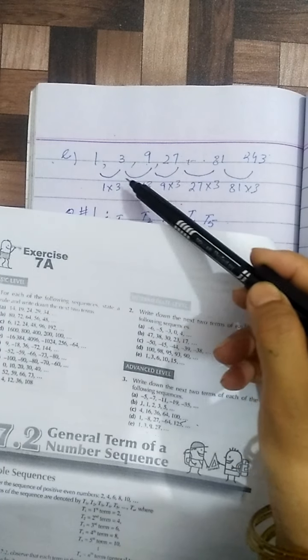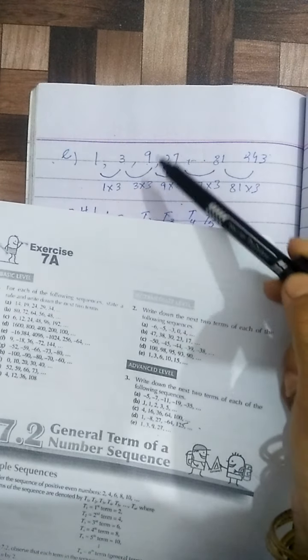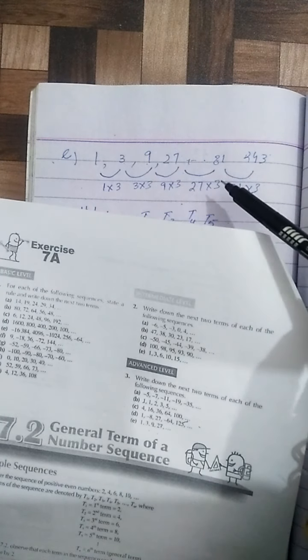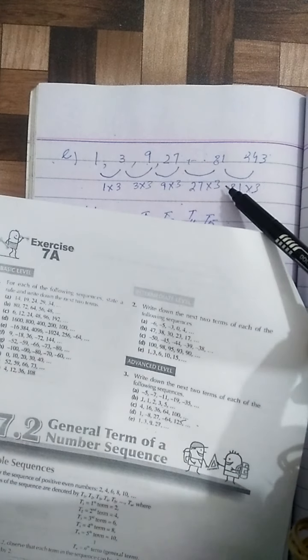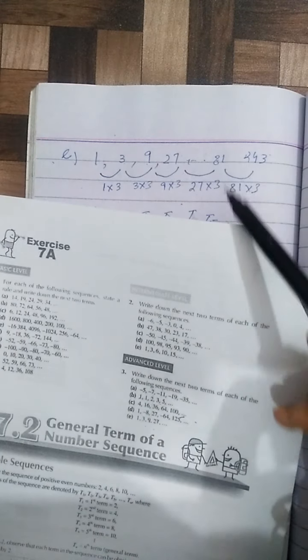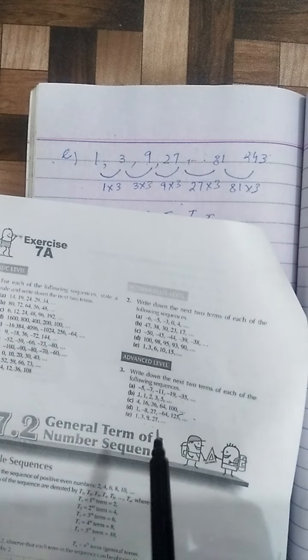As 1 multiplied by 3 is 3, 3 multiplied by 3 is 9, 9 multiplied by 3 is 27, and 27 multiplied by 3 gets 81. And then 81 multiplied by 3 is 243. So 81 and 243 are the next two terms of part E.